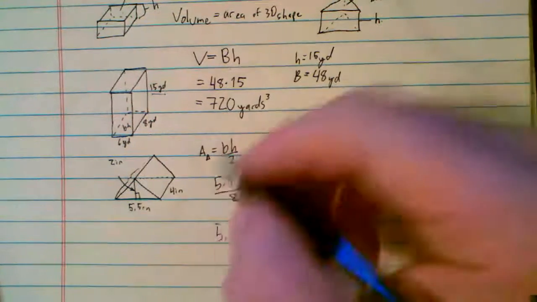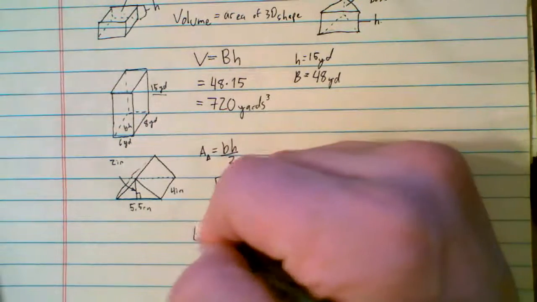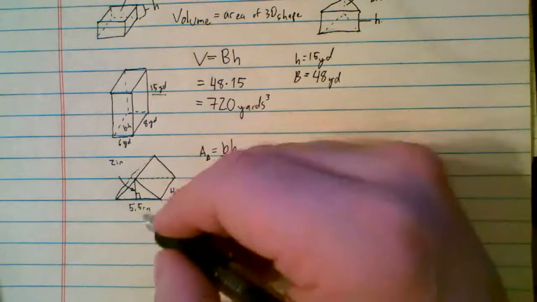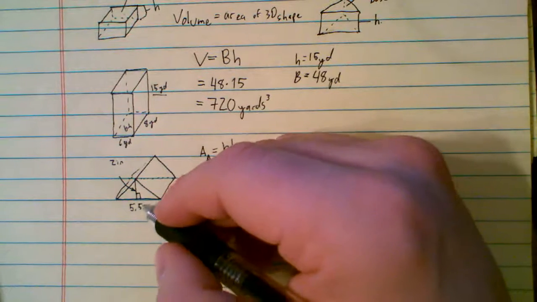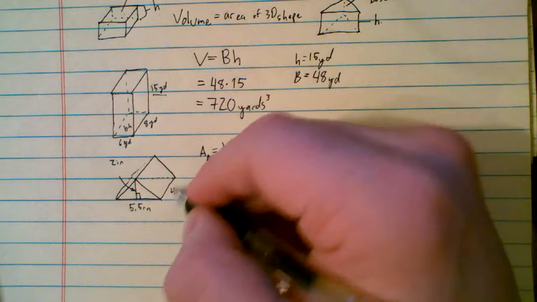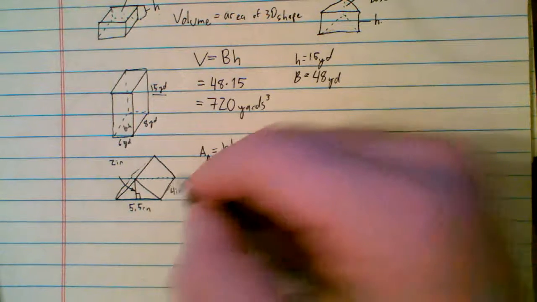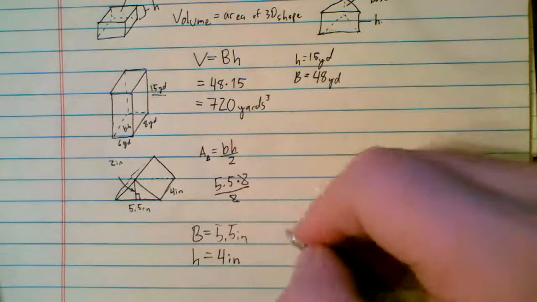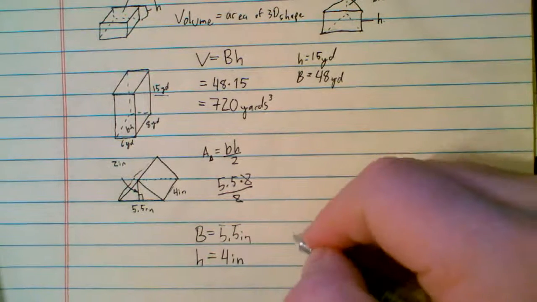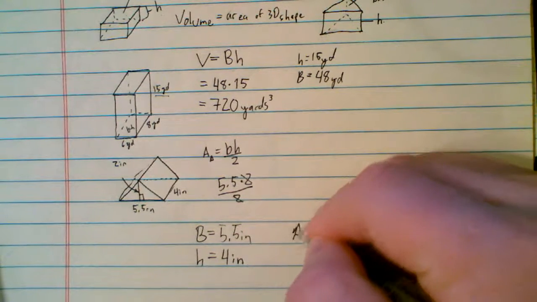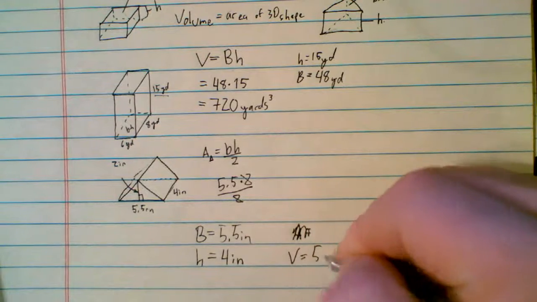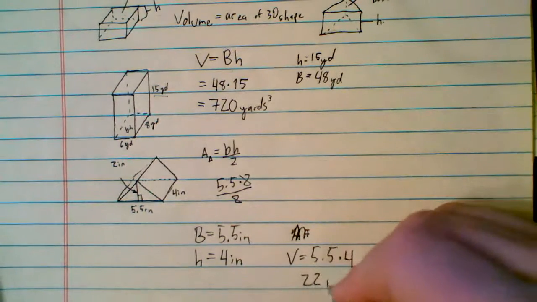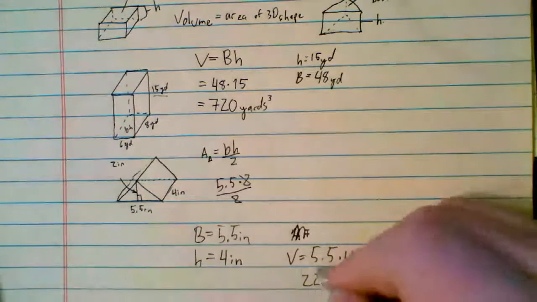So that would be our capital B for base, and then our height would be 4. It just stays 4 because it's by itself. So height is 4, and then we take 5.5 times 4. So volume, and that gives us 22, and that is inches cubed.